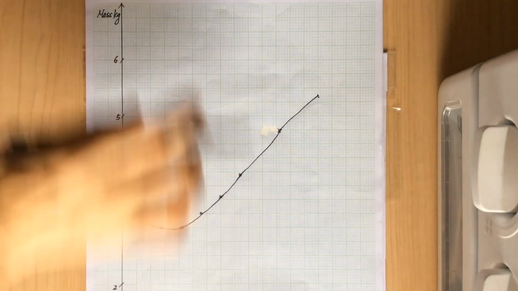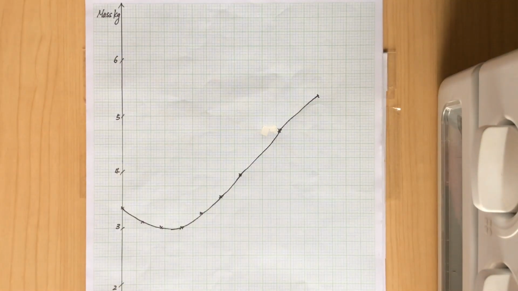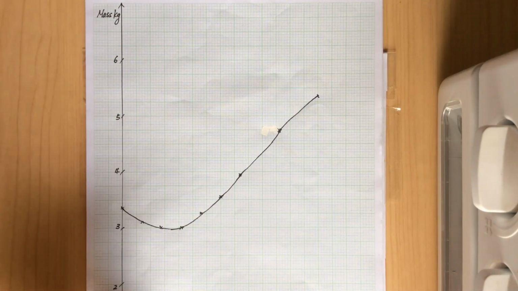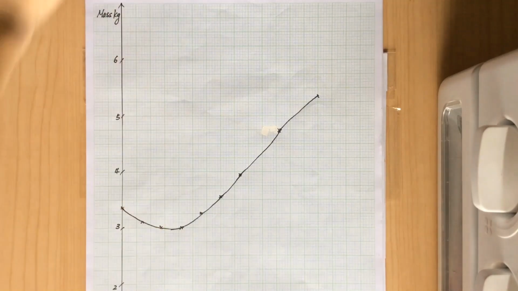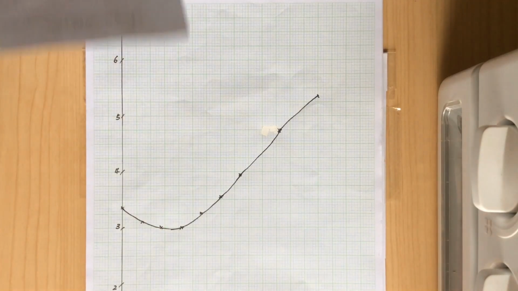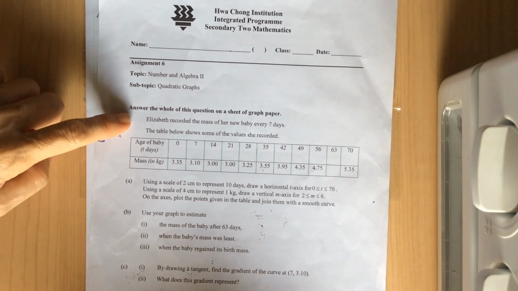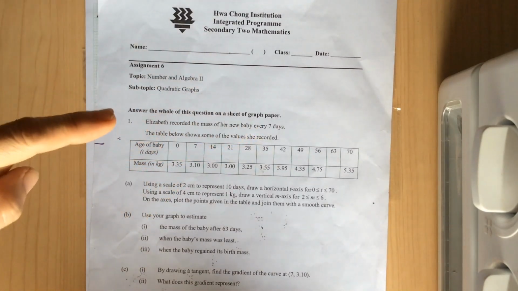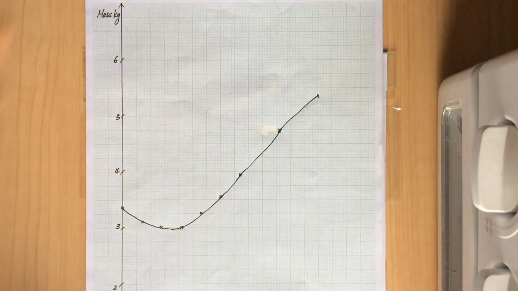Then we are going to answer the question. This is part A. Use your graph to estimate the mass of the baby after 63 days. You take note here, the question always says, answer the whole of this question on the sheet of graph paper, which means everything on graph paper. You cannot take another piece of foolscap paper and write it. So everything on graph paper.